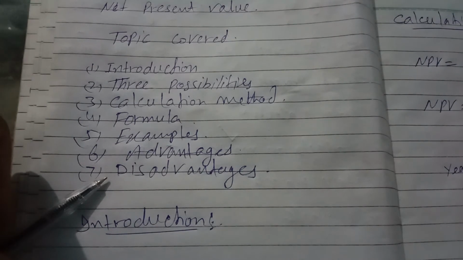They give most importance to the payback period. Second disadvantage of NPV: NPV cannot give an accurate decision if the amounts of investment of mutually exclusive projects are not equal. Third disadvantage: it is difficult to calculate the appropriate discount rate.